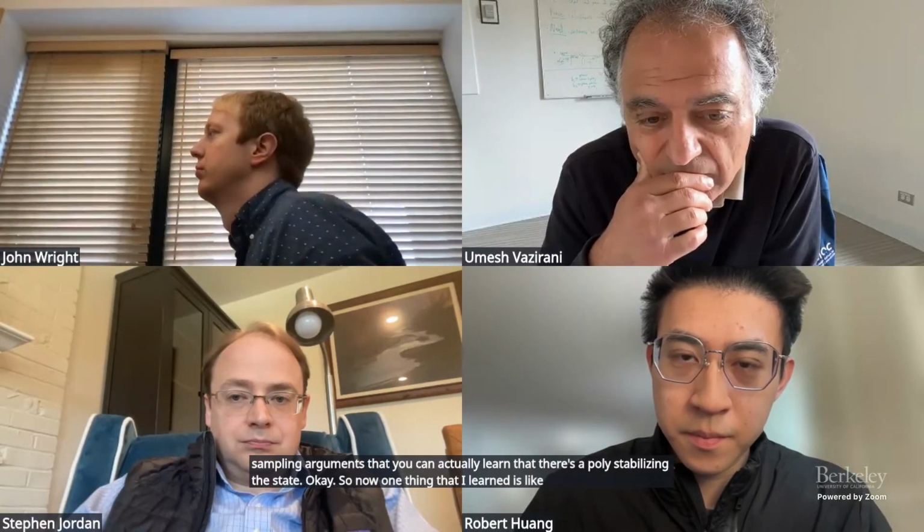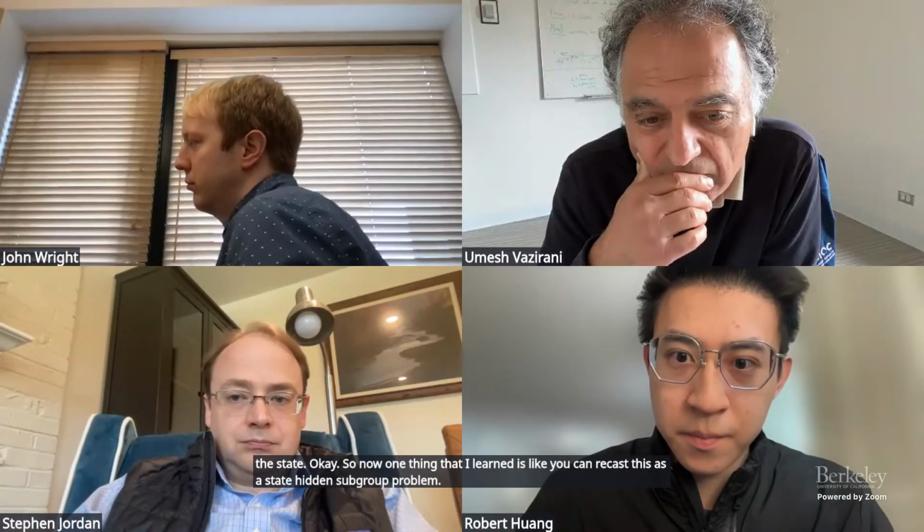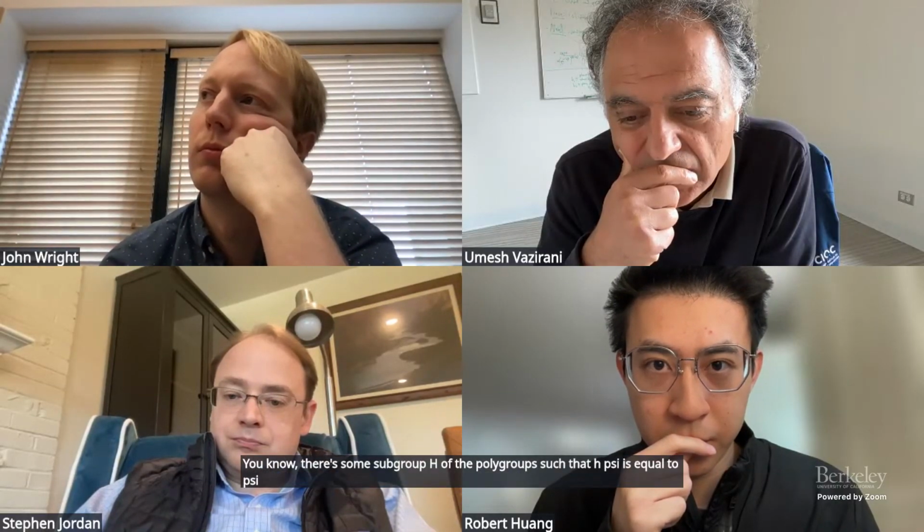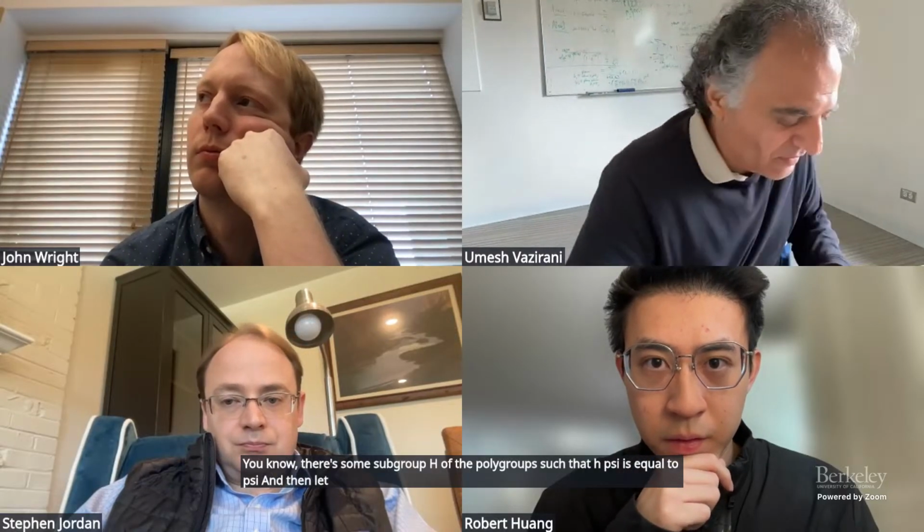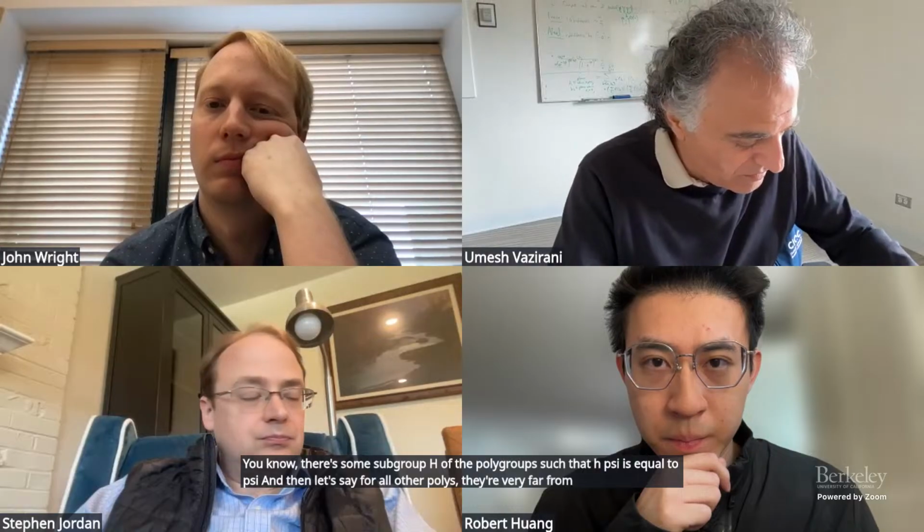Now one thing I learned is that you can recast this as a state hidden subgroup problem, and there's an abelianization trick that lets you find the hidden subgroup very efficiently. So what's the idea? If you have a state psi with a single stabilizer, this can naturally be phrased as a state hidden subgroup problem over the Pauli group. You have some parent group, which is the Pauli group, and some subgroup H of the Pauli group such that H psi is equal to psi. And for all other Paulis, they're very far from stabilizing the state; they move the state far away. So this very directly is a state hidden subgroup problem over the Pauli group.